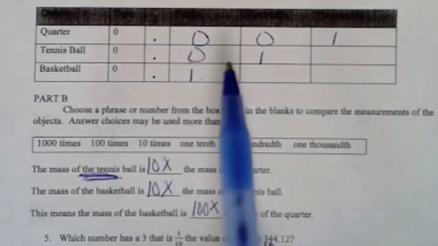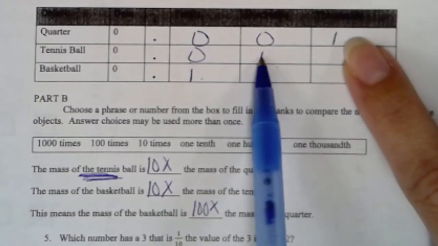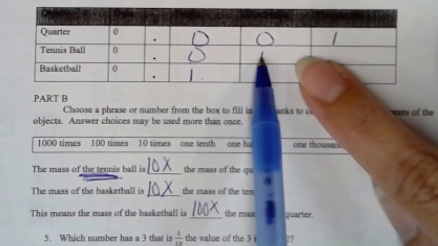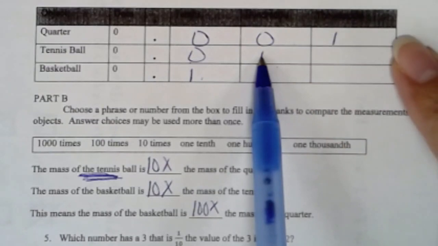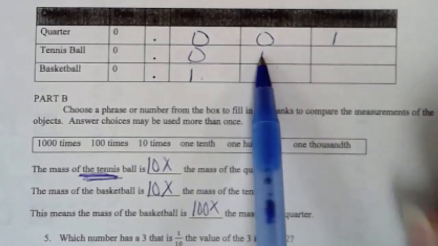The mass of the tennis ball, well, that's right here. Is my pen to the left or the right of the one for the quarter that represents the 1/1,000th of the quarter? Well, it's to the left. When I move left, that's multiplication. How many times did I move left? I moved one place value left, and we know each time we move one place value left, it's 10 times as much.